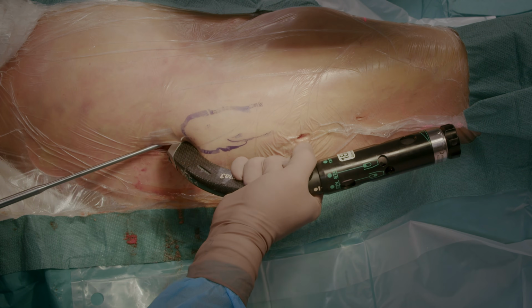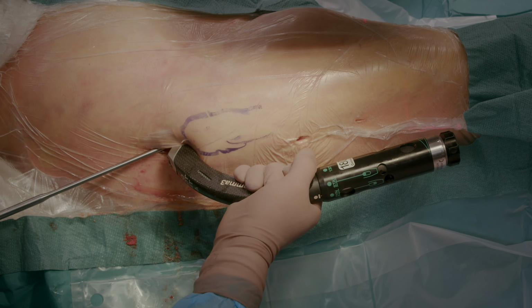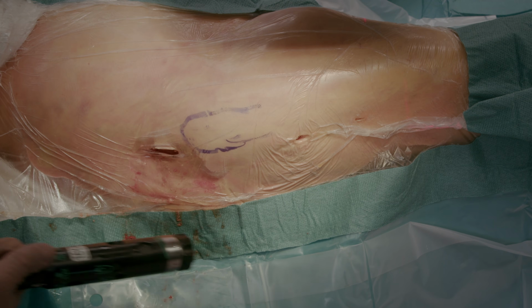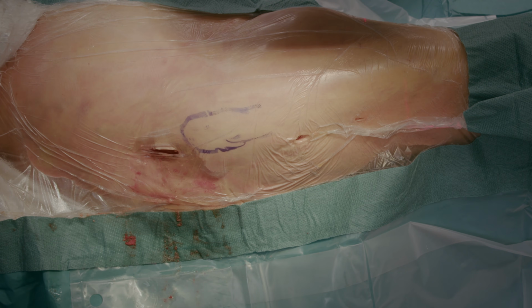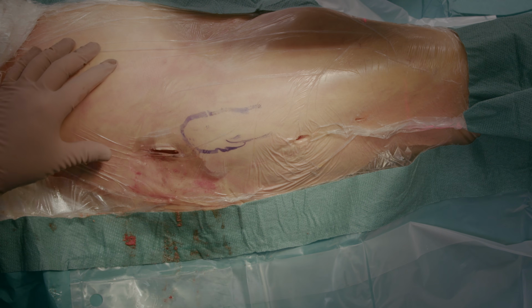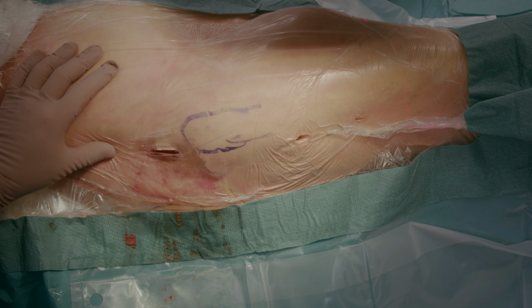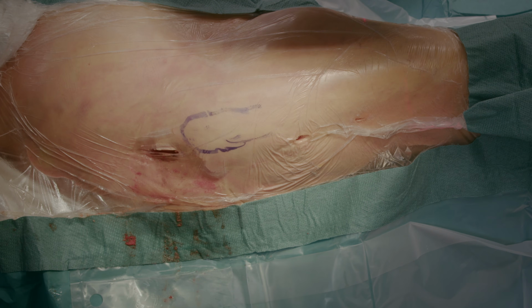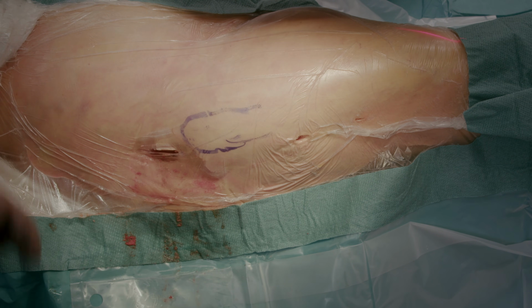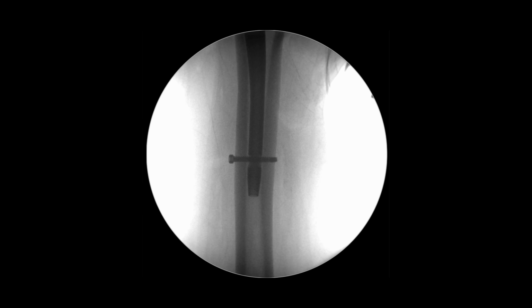Now remove the target device, like this. The limb traction can be released, and we can obtain final fluoroscopic images. First, the distal part of the nail. Then we move proximally.